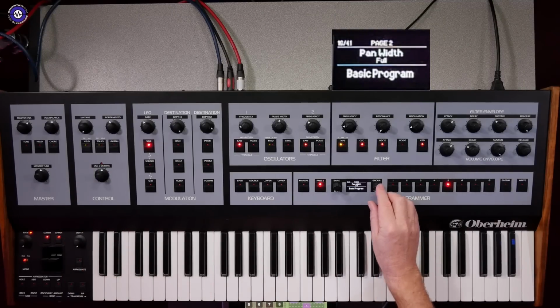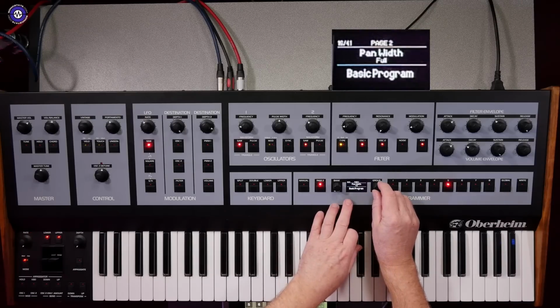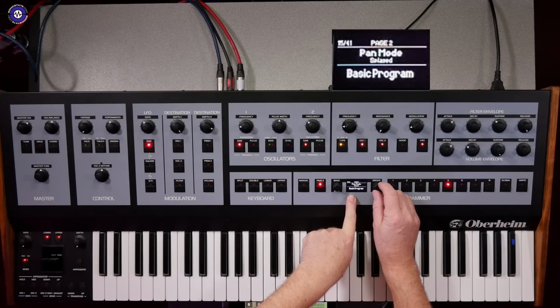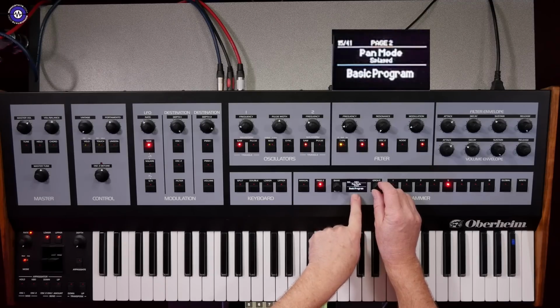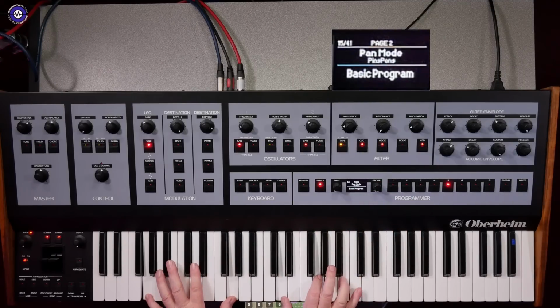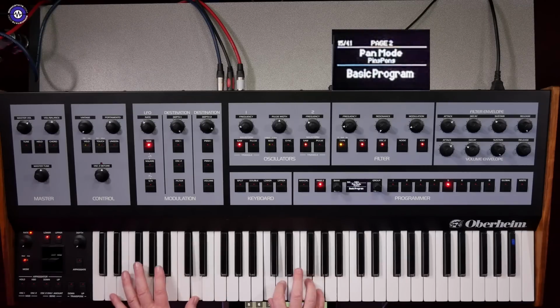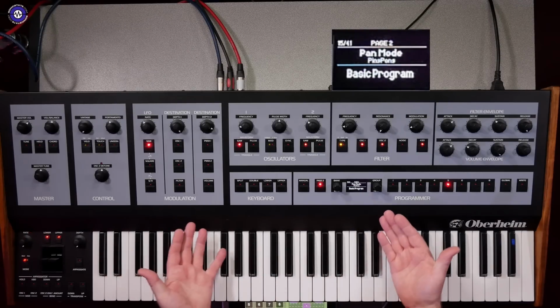Let's bring that pan width up. In fact, what we can do, the stereo width rather, pan mode, we could go mono, we could go spread, we can do splayed, we can do ping pong, we can do 4 left and 4 right. So there are lots of different modes for this. You can choose which one. Again, that widens it up nicely.